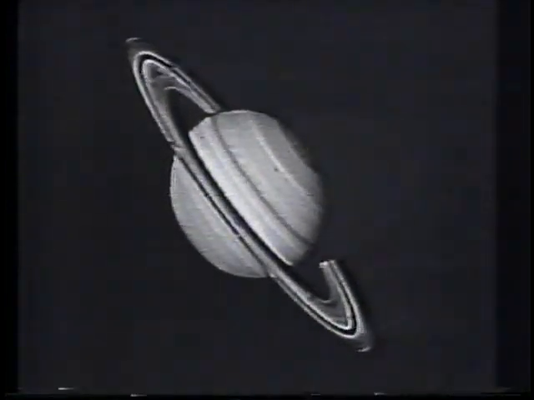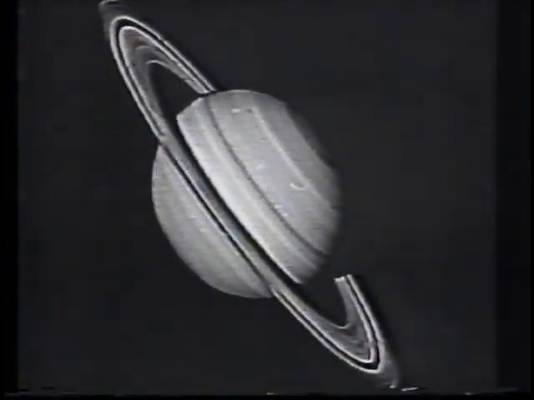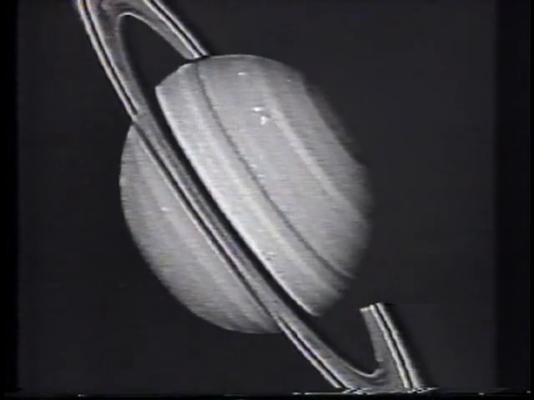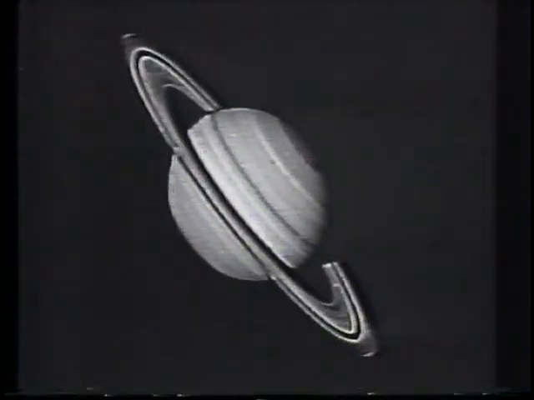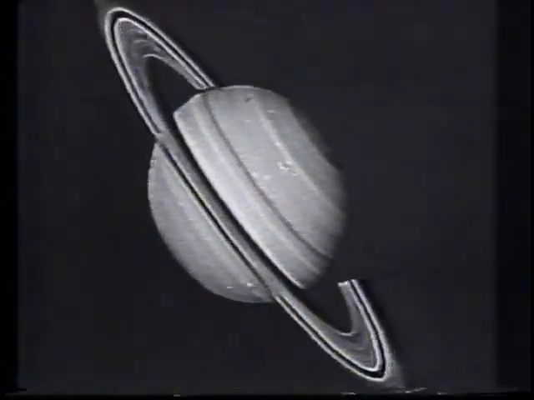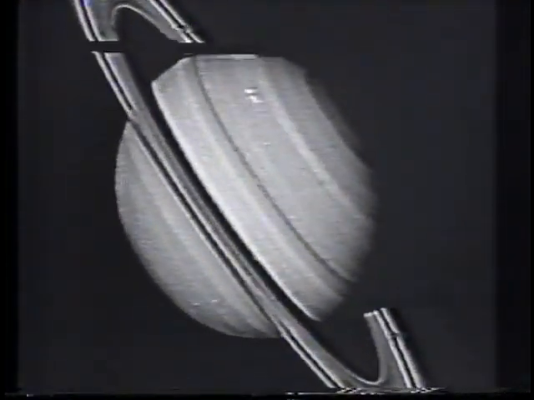This imagery of the planet Saturn was sent back to Earth by the Voyager 2 spacecraft in July 1981. As with the planet Jupiter, numerous different colored zonal cloud belts encircle the planet, creating similar patterns of turbulence.